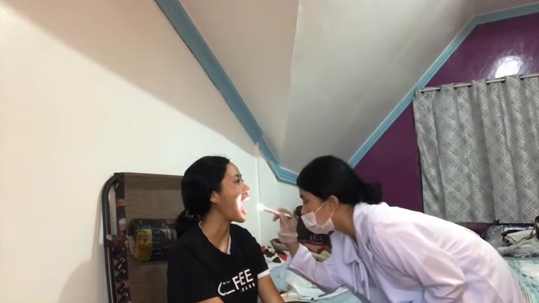Can you show me your tongue and the bed of your tongue, ma'am? Okay, so your tongue moves freely and has no tenderness and is in a central position. Can you open your mouth again, ma'am? So your oropharynx and your tonsil are pink and have a smooth posterior wall.